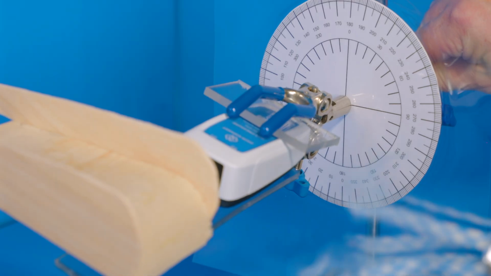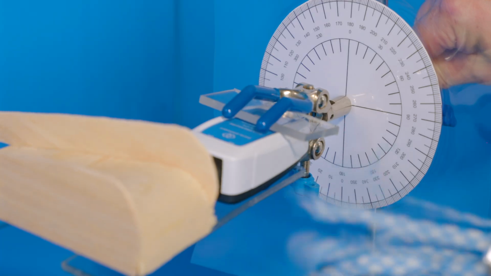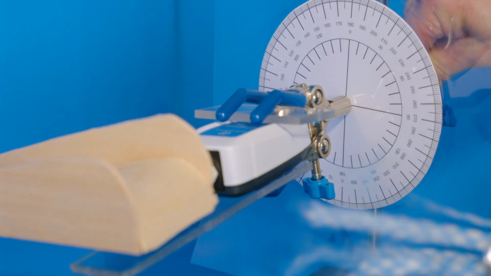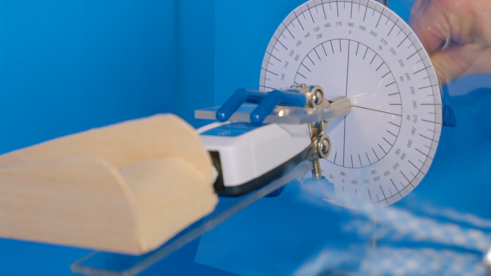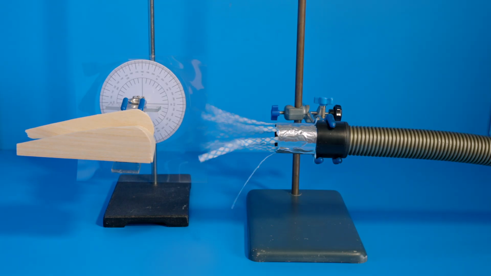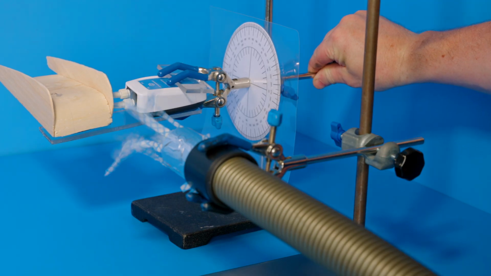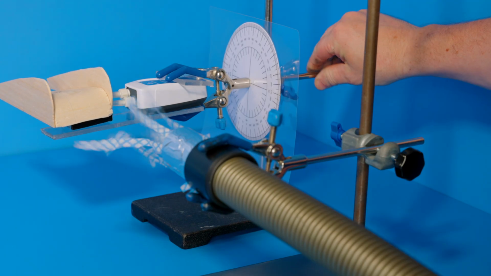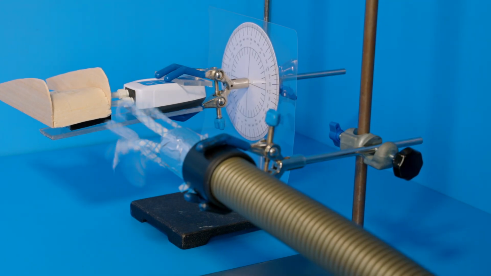The second variable we can control is the angle of attack. This is the angle between the wing and the incoming airflow, and it is one of the most important factors affecting a wing's performance. With the sensor connected and the EasySense data logging software, we switch on the airflow and allow the pressure measurement to stabilize. We then record the pressure difference before increasing the wing angle and repeating the measurement.